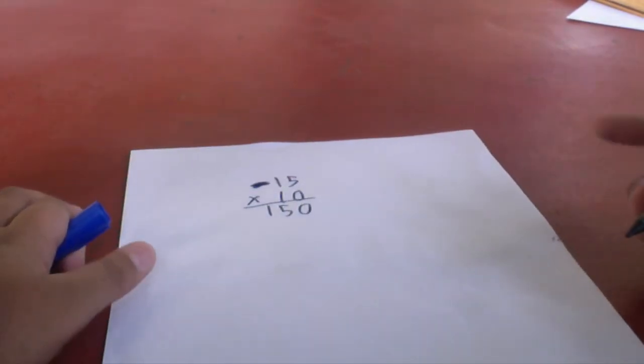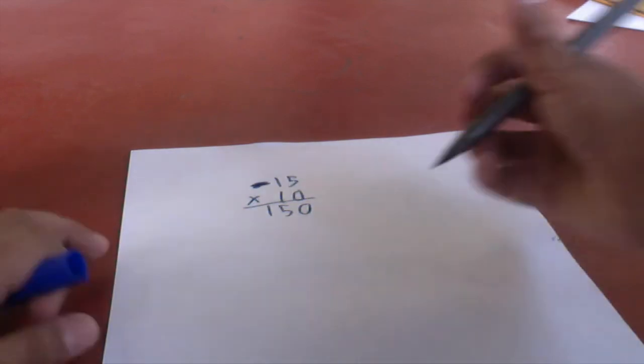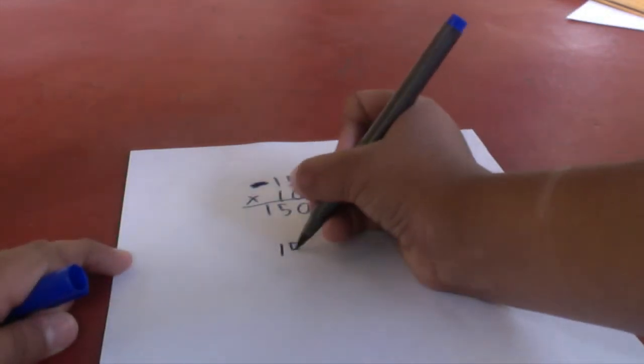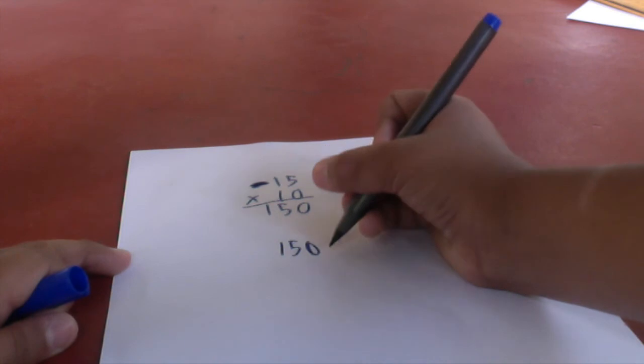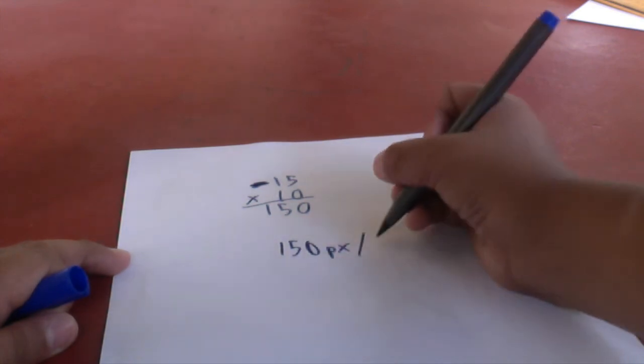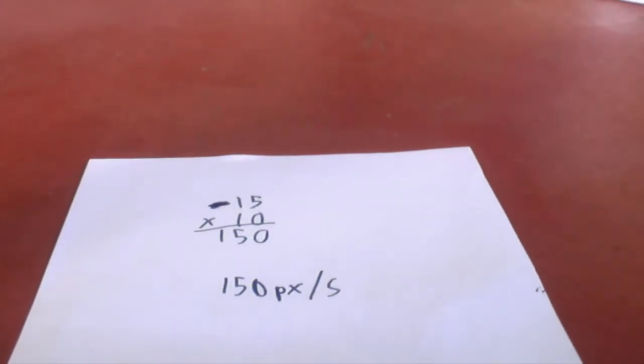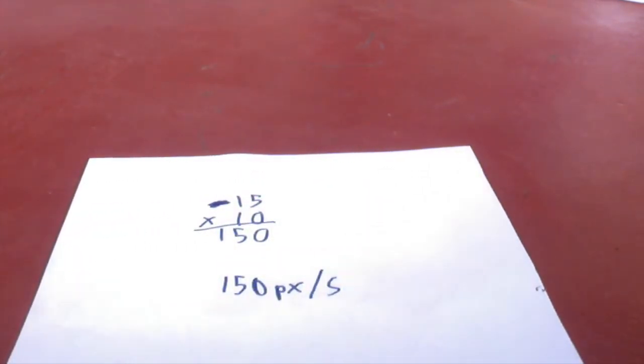So the velocity is 150 pixels per second. If you didn't know, this is how you denote that. That sounds like a lot. I know. Well, actually, that is a lot. That actually means almost half the entire screen in a second.